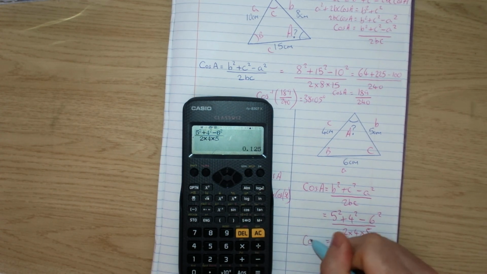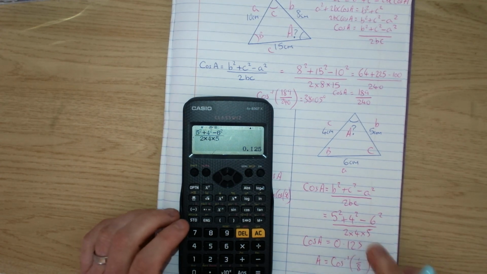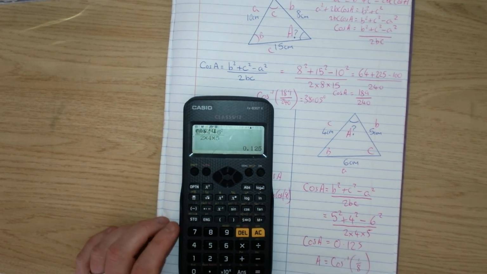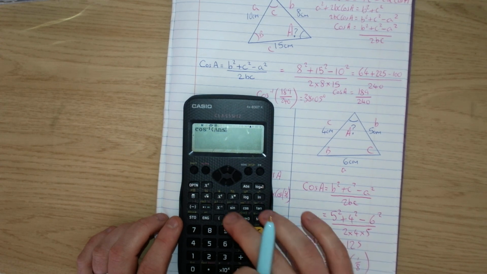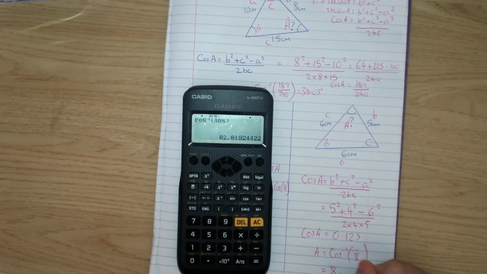So that's cos A. So to get back to my angle, I've got to get rid of cos. So it's cos to the minus 1 of that 1/8 or 0.125. So shift cos of the answer we've already got. So I've got 82.82 degrees.